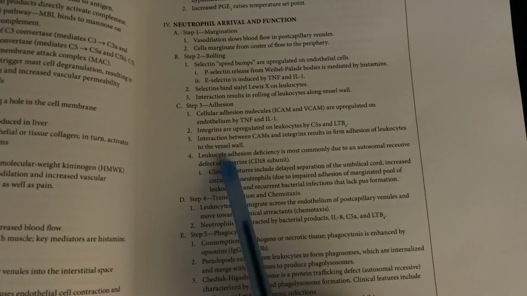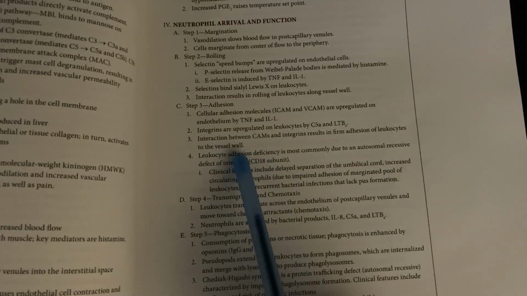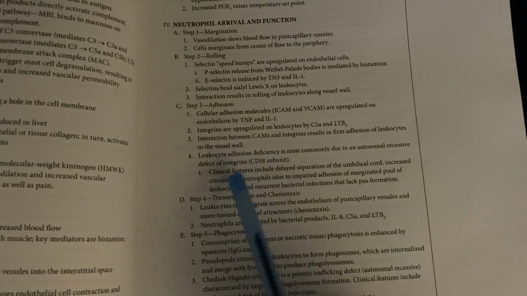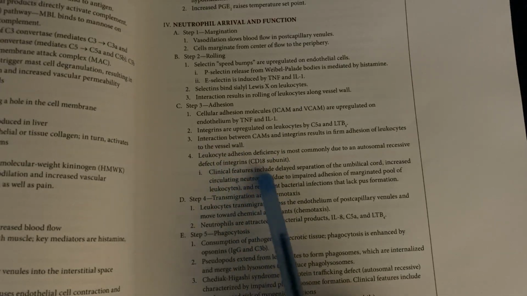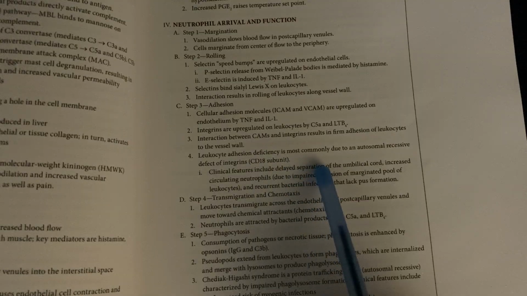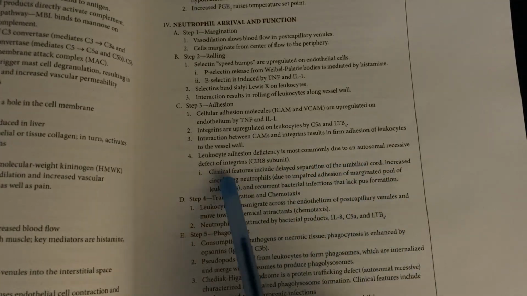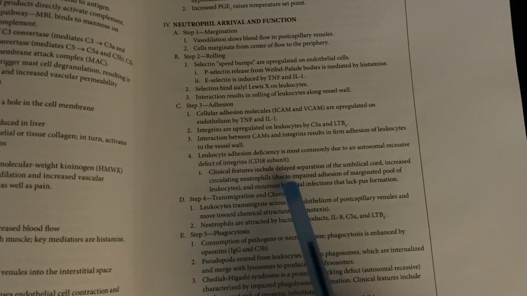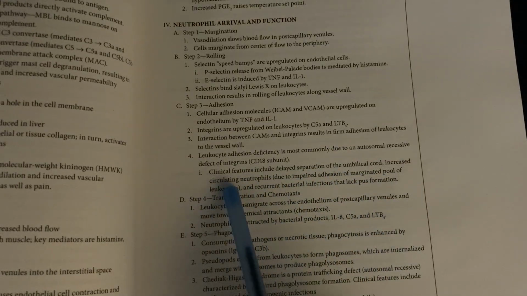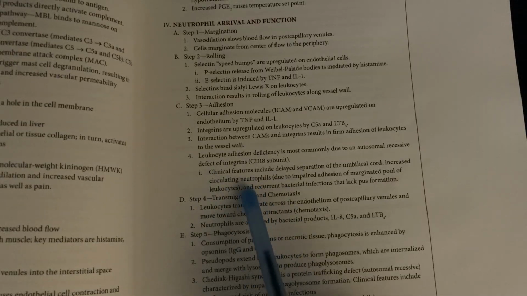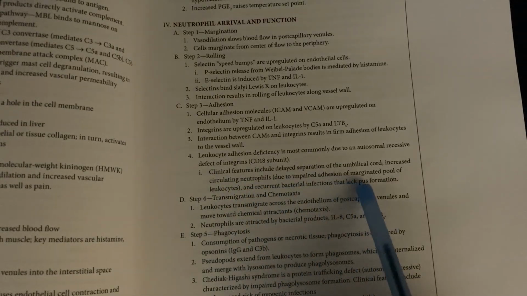So that's the leukocyte adhesion deficiency, or at least a common source of it. So when this happens, clinical features include delayed separation of the umbilical cord, increased circulating neutrophils due to the impaired adhesion of the marginated pool of leukocytes, and then recurrent bacterial infections that lack the pus formation.